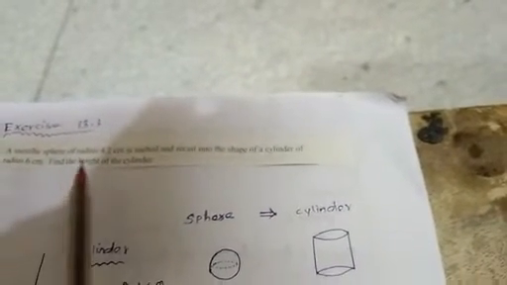It is melted and recast into the shape of a cylinder of radius 6 cm. So the cylinder shape we need to form. Its radius is 6 cm. Find the height of the cylinder. So we need to find the height. Remember, in that sphere we have only one unknown, that is the radius, and it's given. But in the cylinder we have radius and height. There are two unknowns. One, the radius, is given, and the other, h, we need to find.